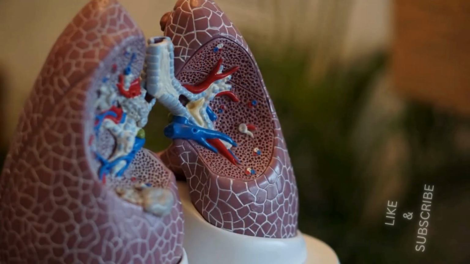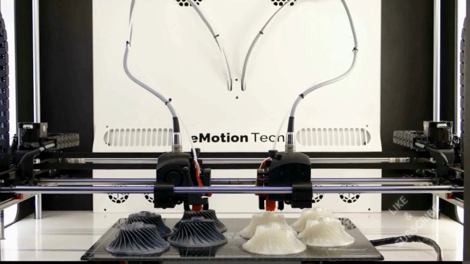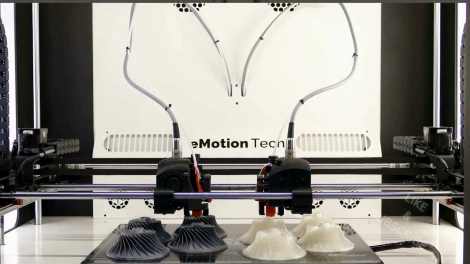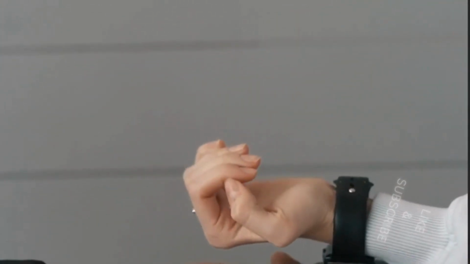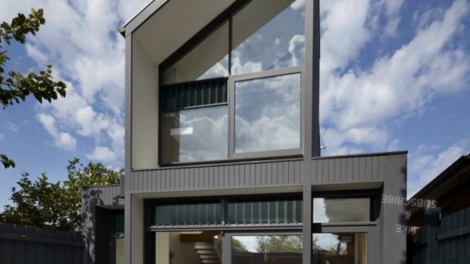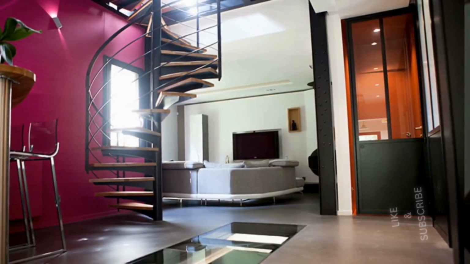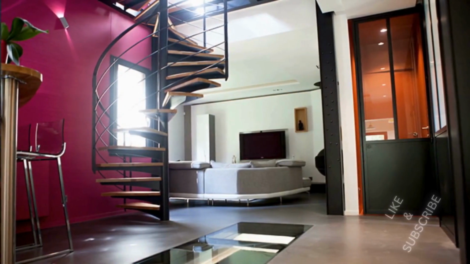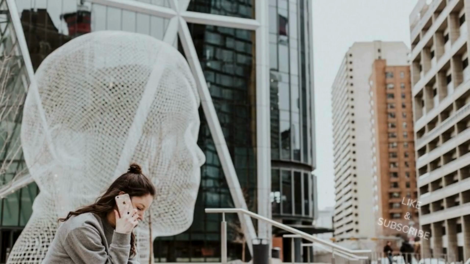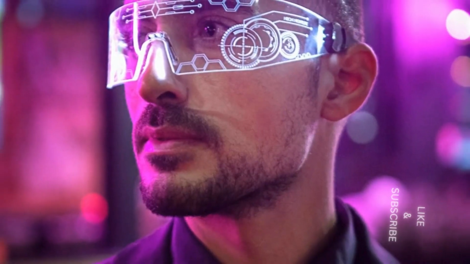Healthcare. Custom implants, prosthetics, and even patient-specific surgical models are now possible with AM, providing personalized solutions in healthcare. Consumer goods. The consumer goods industry benefits from AM's capability to produce customized products, limited editions, and intricate designs with ease. Architecture. AM enables architects to transform digital designs into intricate physical models quickly, facilitating better visualization and communication of ideas.